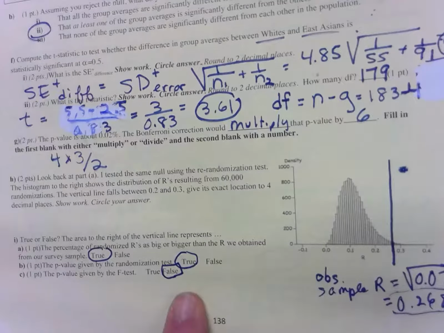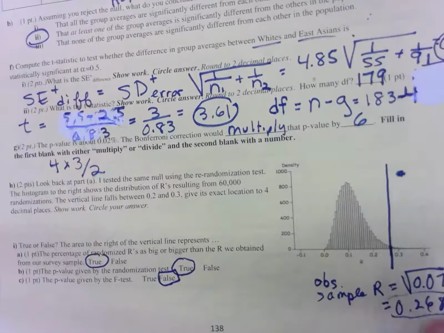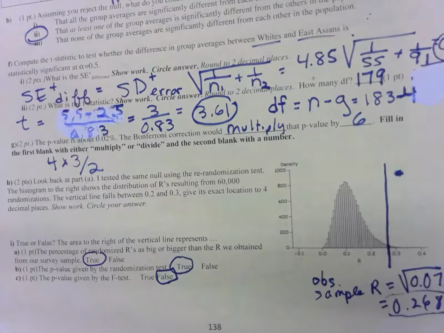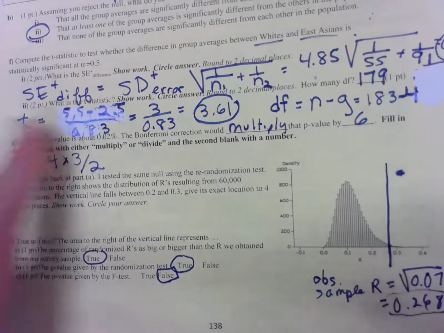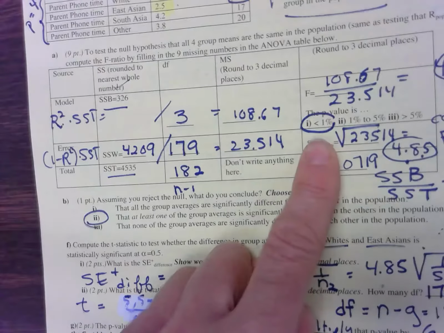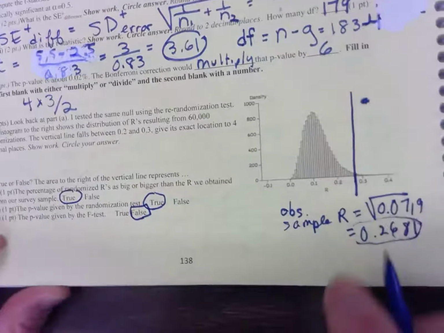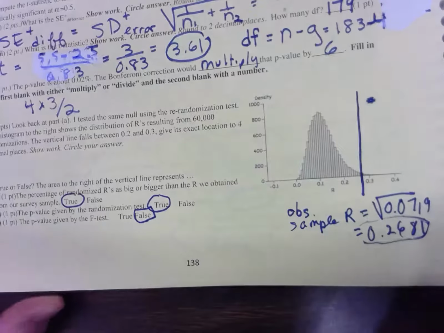So this is false. And if we actually got an actual p-value here, it wouldn't be the same as this one. You can't tell what this one was. Let's just look. This one said less than 1%. That's what we got by the F. And this might look like less than 1% too, but they're not exactly the same thing.